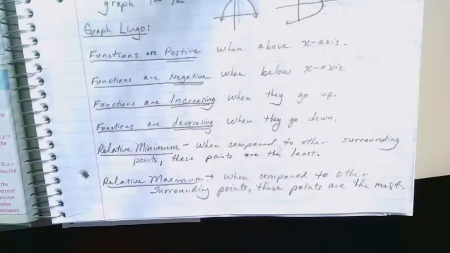All right, so more graphing lingo. As I look down here, more graphing lingo. Gotta get my camera set straight.